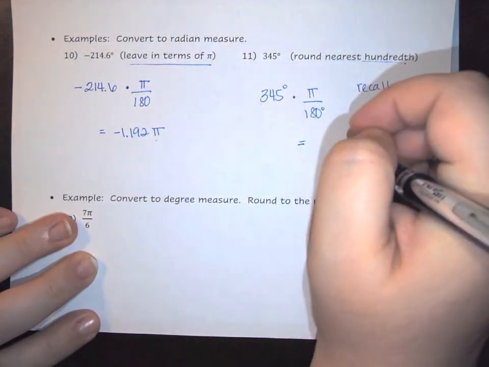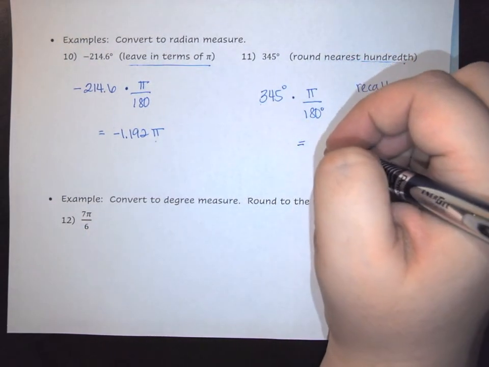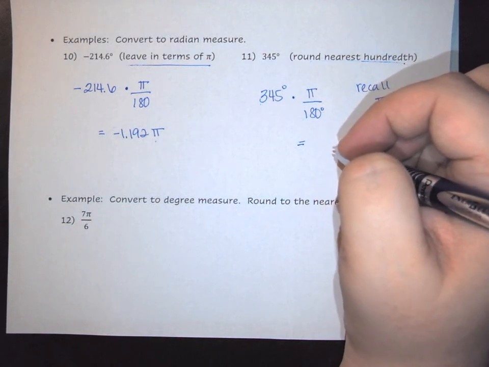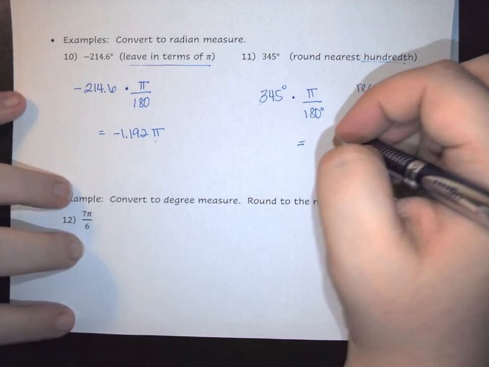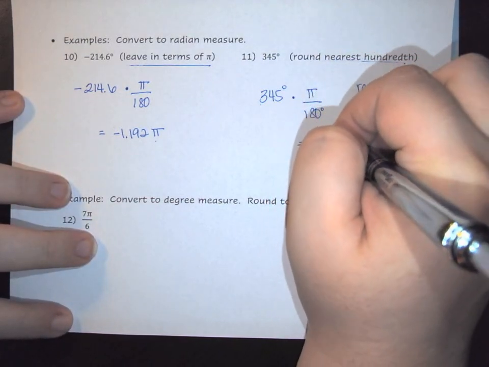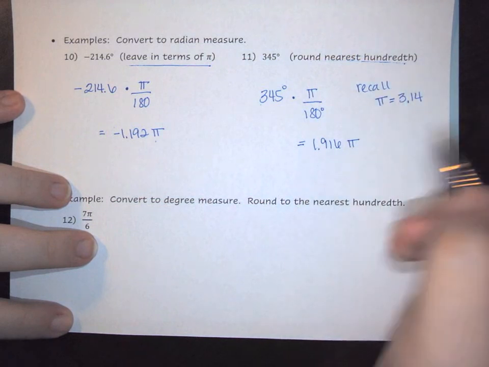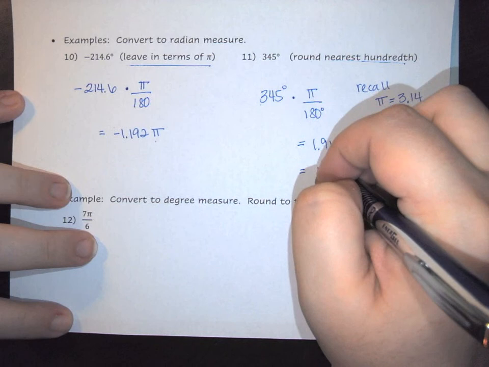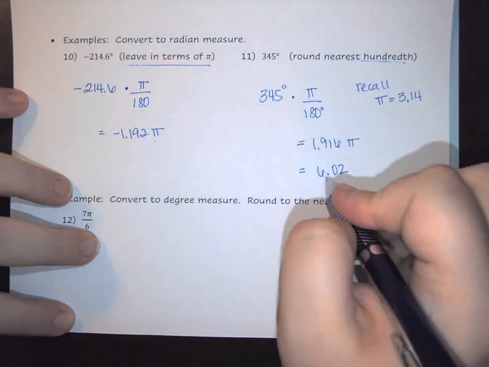And in this case, we're going to end up with 1.916 pi. Since I want the nearest hundredth, we could go ahead and multiply that out to give you 6.02.